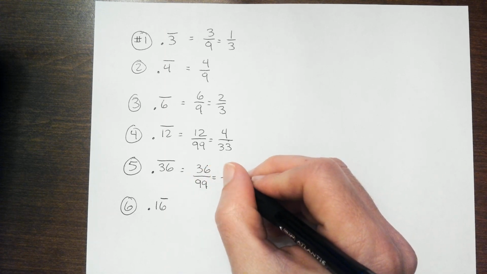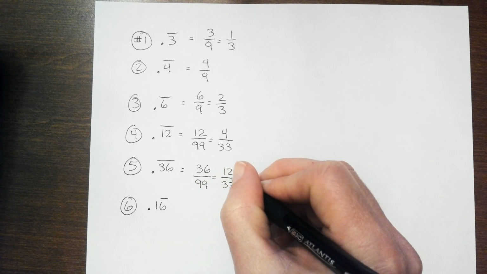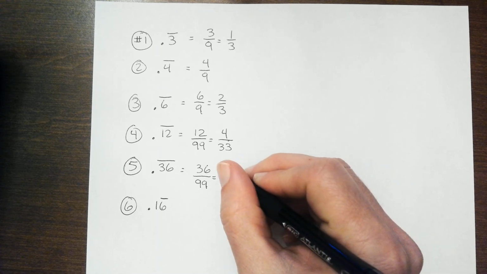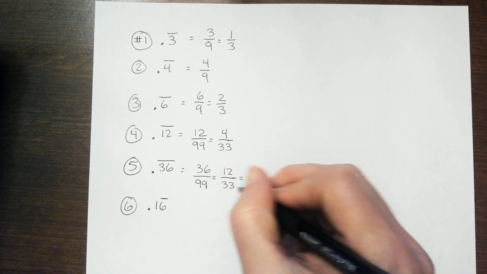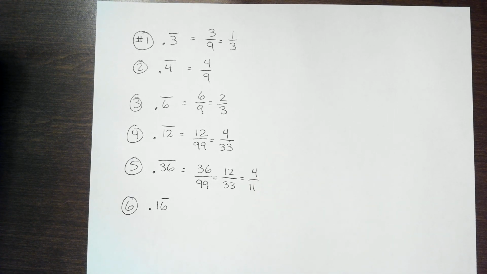Put 3 into this, gives me 12. 3 into 99 gives me 33. But I noticed, again, 3 goes into both of these. So 3 goes into 12 4 times. 3 goes into 33 11 times. And that cannot be simplified any further.